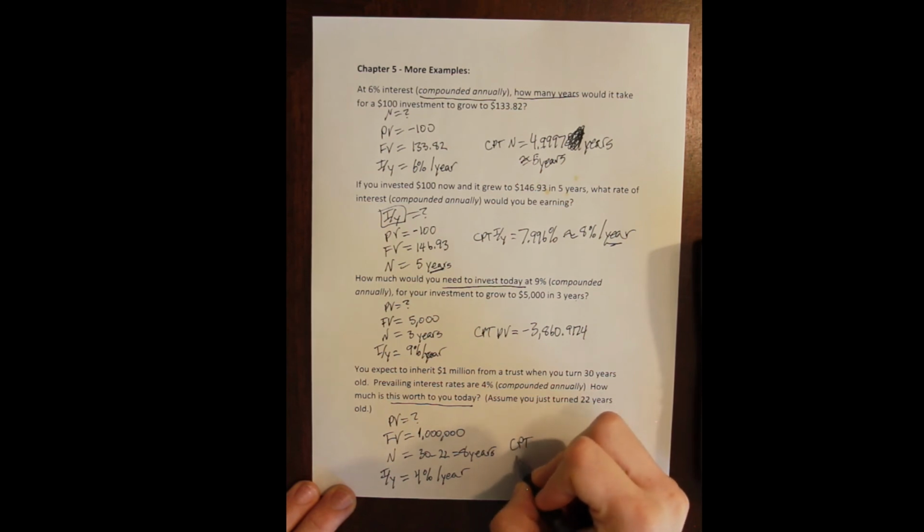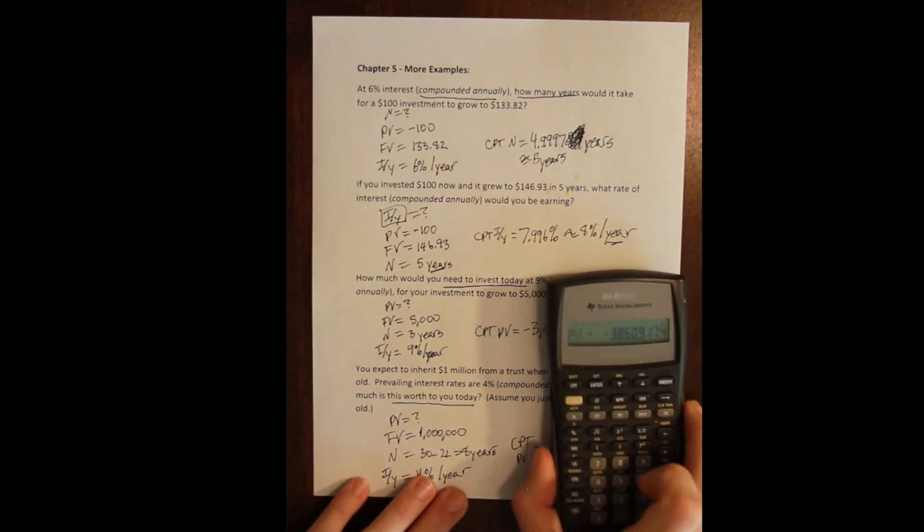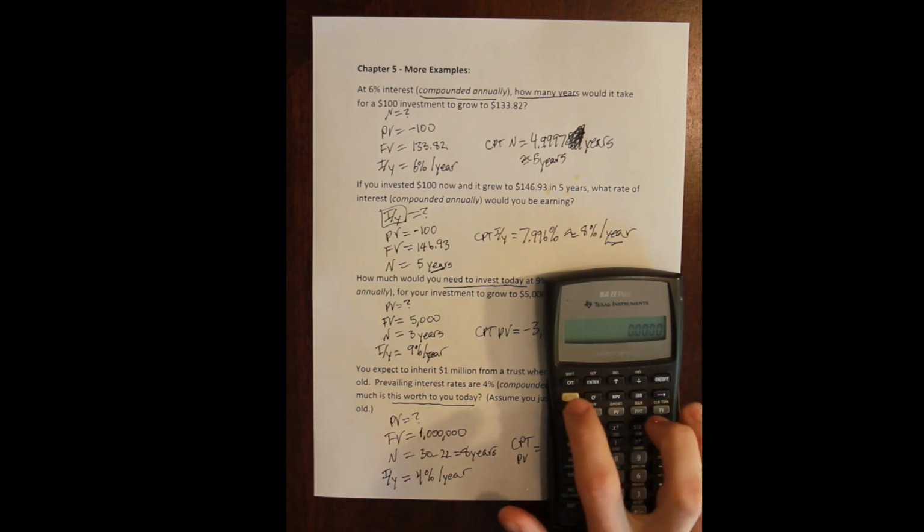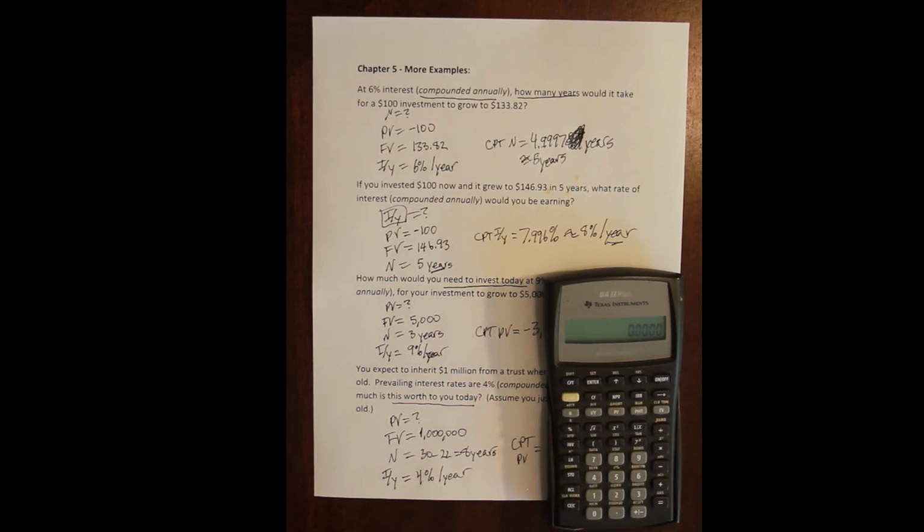And what I'm computing is the present value, how much this trust is worth, if somehow I was able to get at it now instead of 8 years from now. So I'll start by clearing my time value of money. Future value here, $1 million. N is 8.